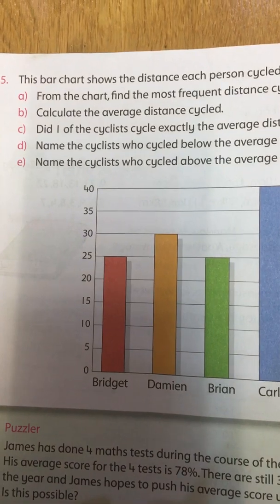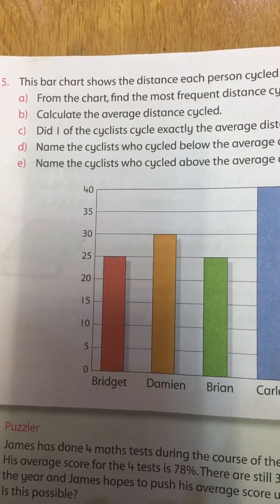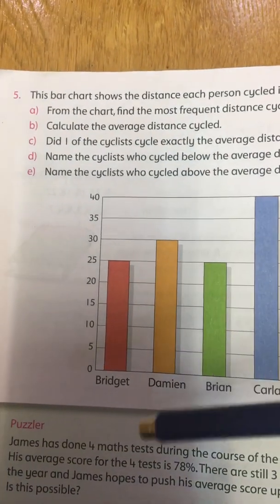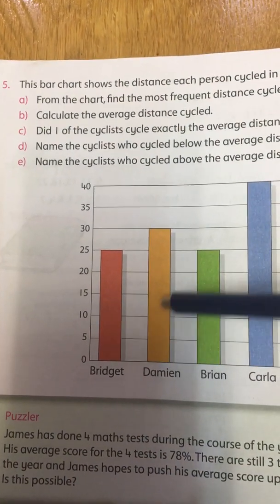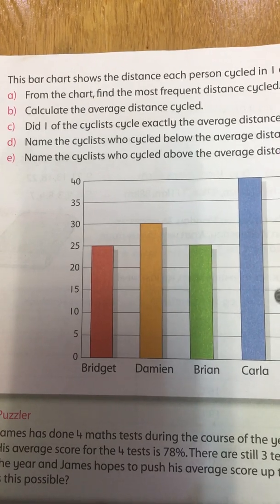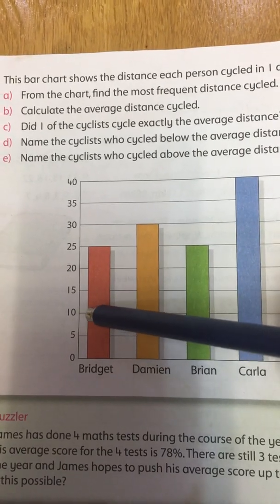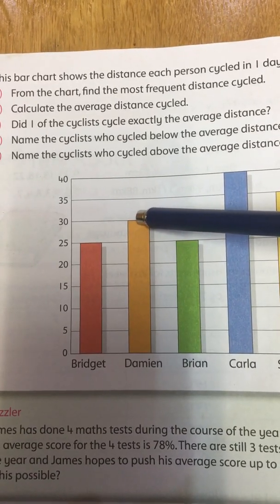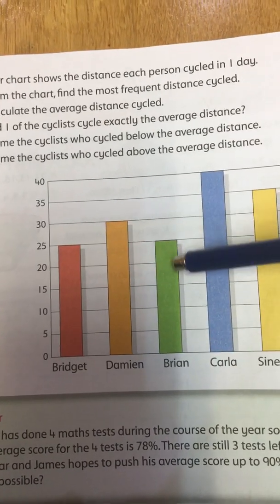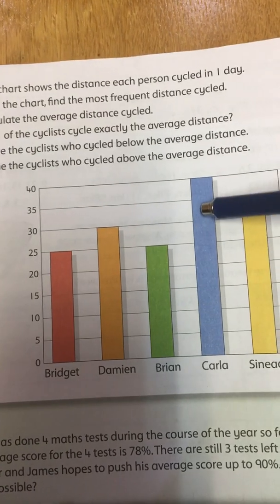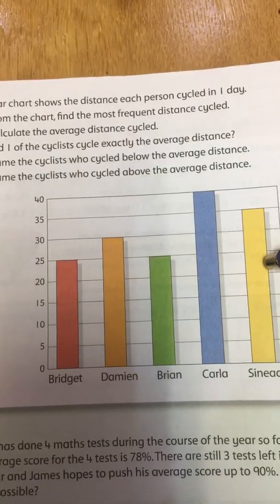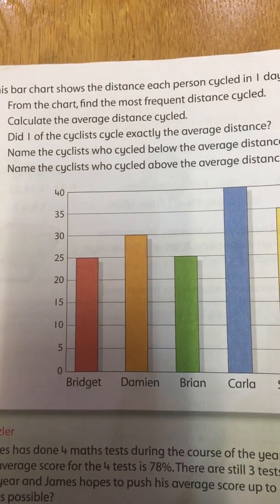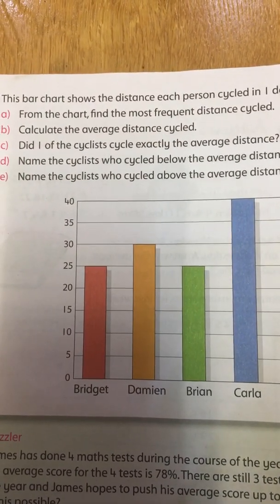On B then it is, calculate the average distance cycled. So we've been doing averages now this week. So what we're doing first is you have to find the total amount of distances covered for everyone. So here you'll see Bridget did 25 kilometers, Damien did 30, Brian 25, Carol 40, and Sinead was 35. So you'll add all of those distances up together for step 1.